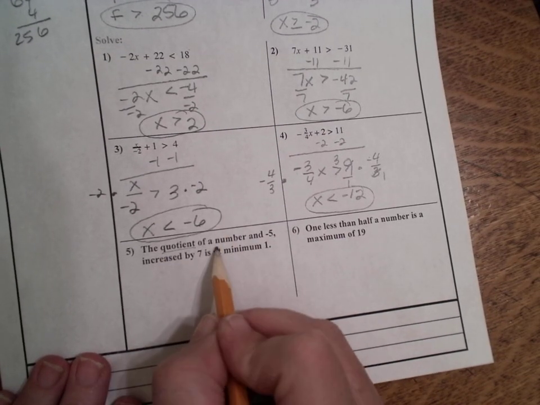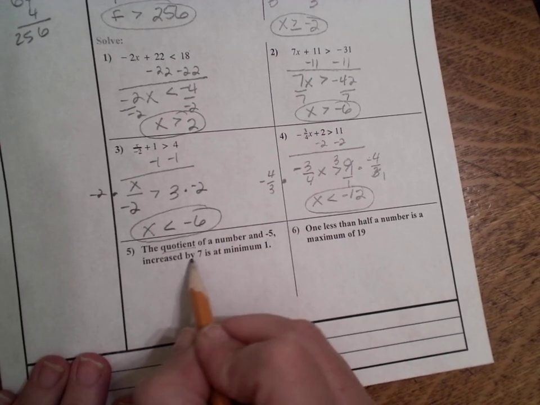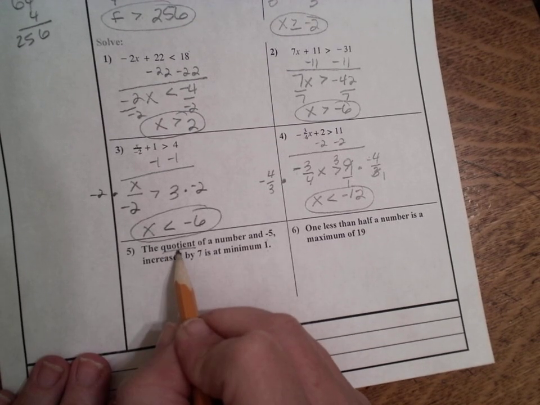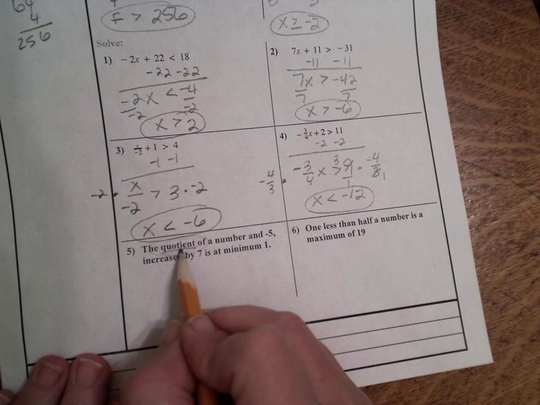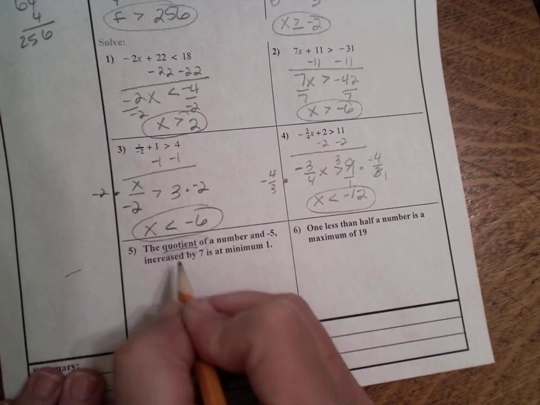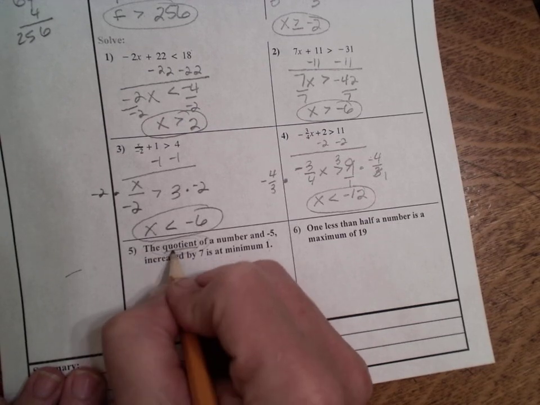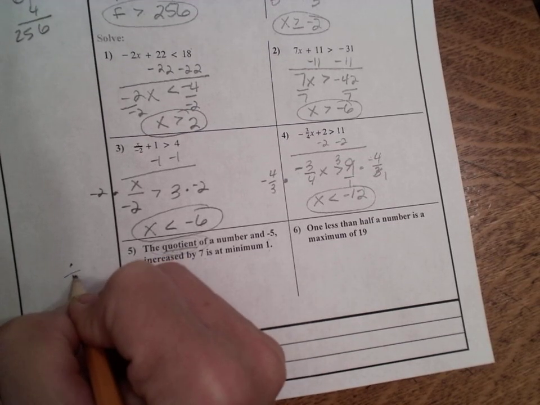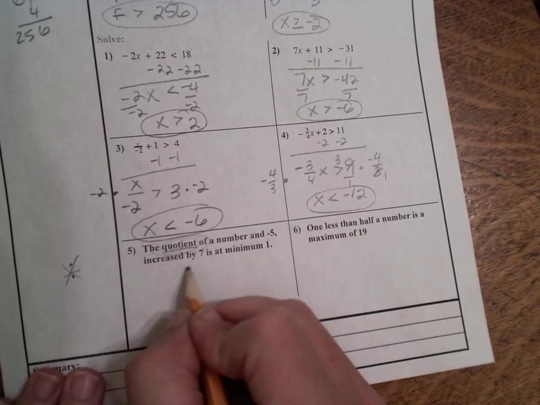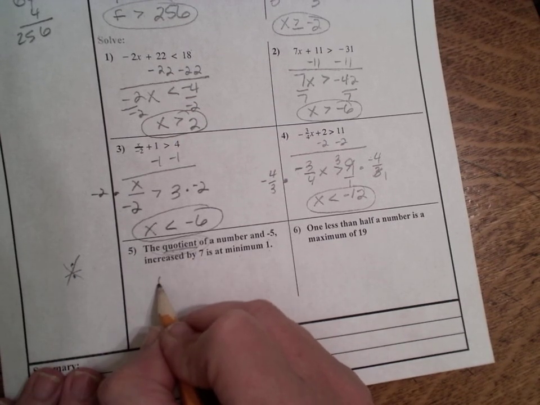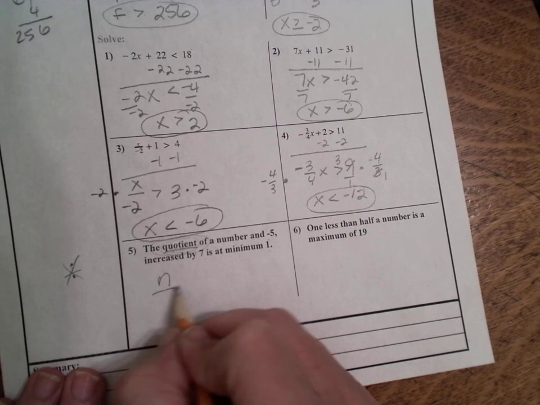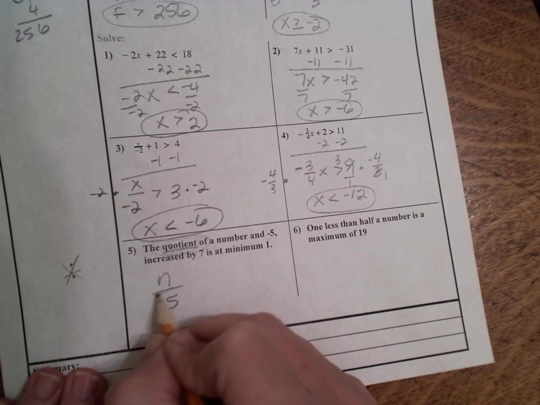So the quotient of a number and negative 5 increased by 7 is at minimum 1. The quotient, so you need to know what this means. The quotient is an answer to a division problem. Okay, so a division problem. The only thing is when you write this, I do not want you to write the division sign. Don't write the division sign, use a fraction bar. So the quotient of a number, I usually like n or x is fine, but what is it, a number? A lot of times I use n. The quotient of a number and negative 5. So write it with a fraction bar.